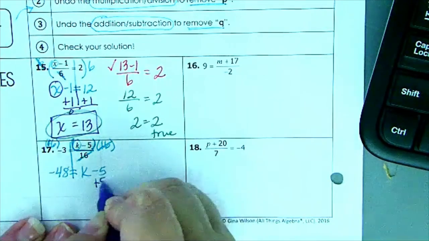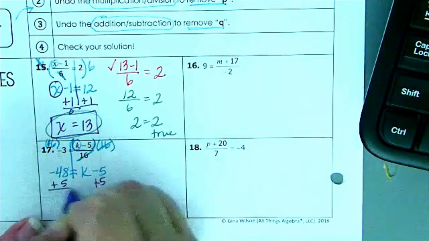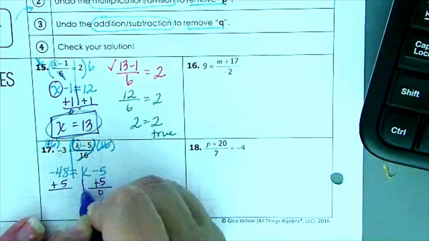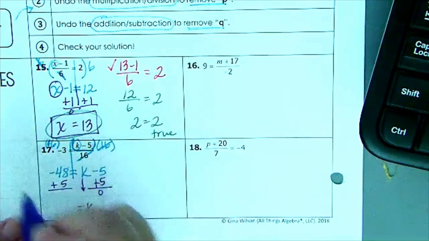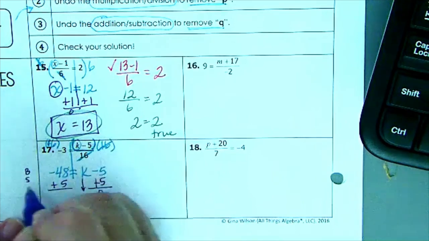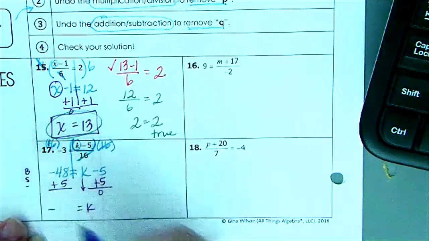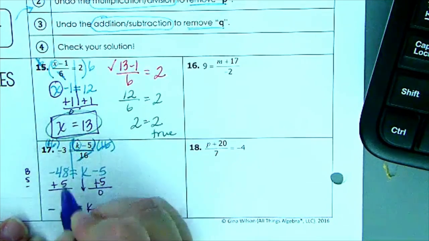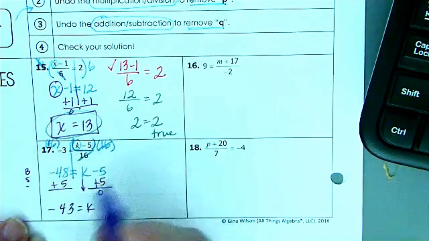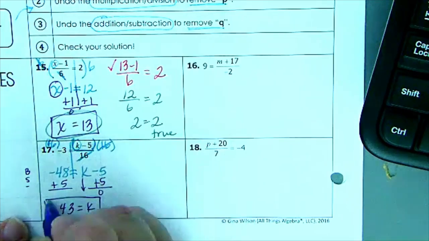Here we go. So I'm going to add 5 to both sides to make this equal 0. Bring down my K. Negative 48 plus 5. So I'm doing battles. That means I subtract. The negatives win. Put my negative down, and I'm going to actually be subtracting. So 8 minus 5 is 3. 4. So my answer is a negative 43.